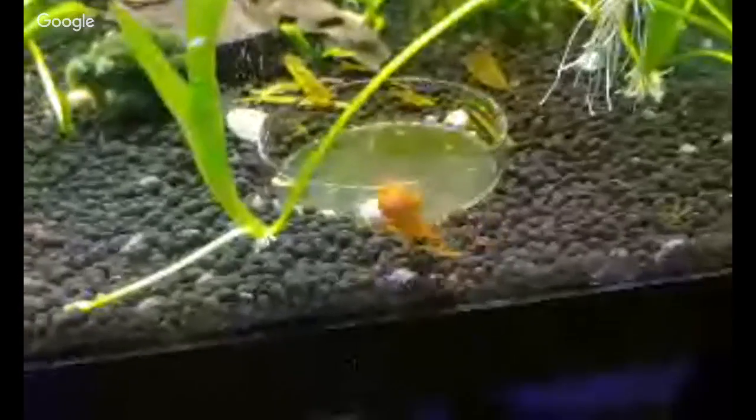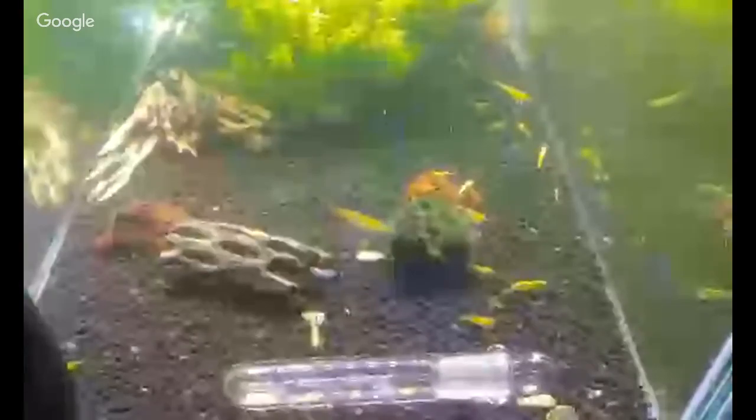I have super red in here. I think I have 2 in each tank, and then like 4 downstairs. I think I have 8 super reds.